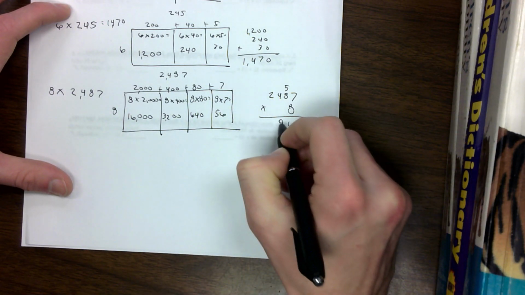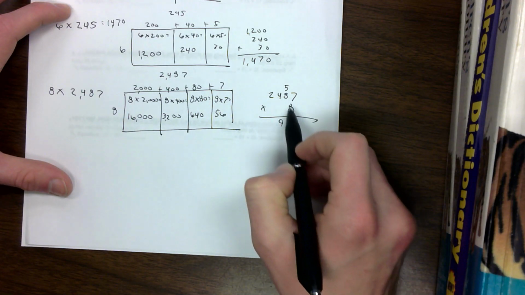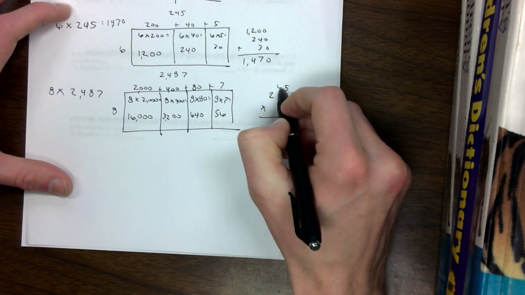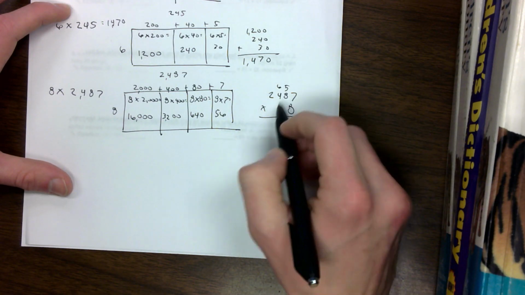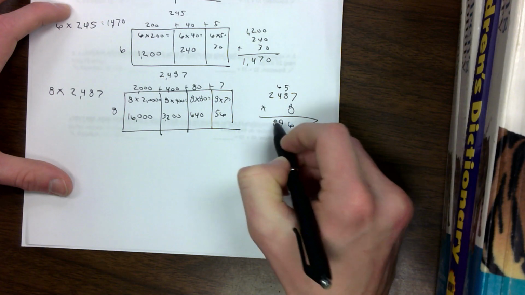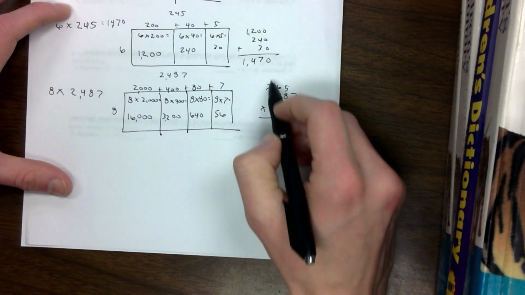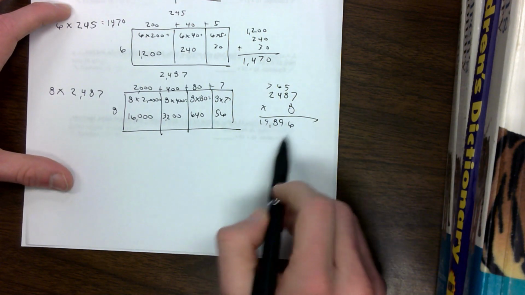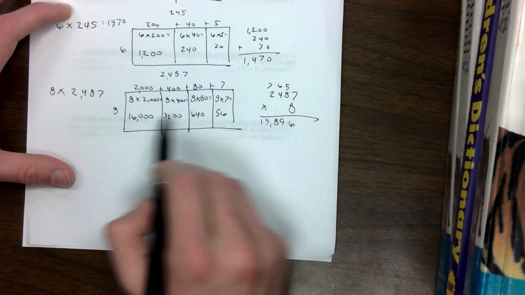Okay, hold on. Let me just go through this real quick. So 8 times 8 is 64. You add your 5, you get 69. 8 times 4, 32, plus 6, you put your 8 down here, your 3, 16, 19, so 19,896. But each of these comes from adding these together.